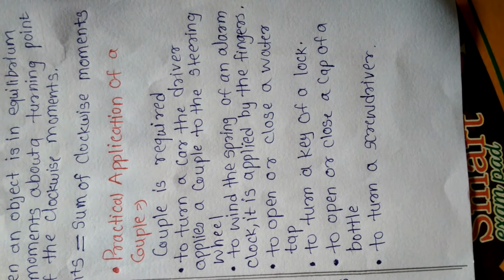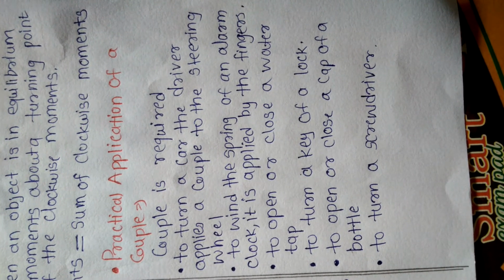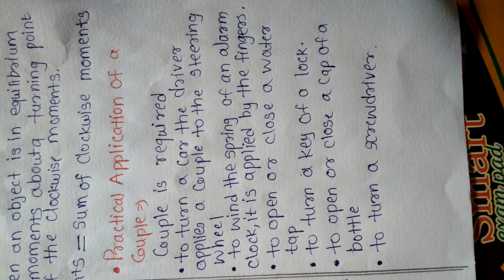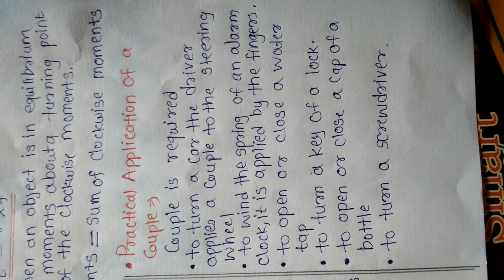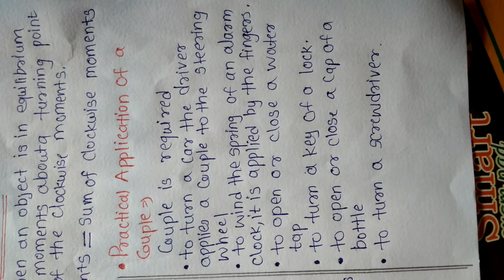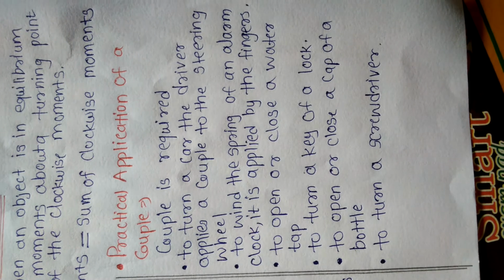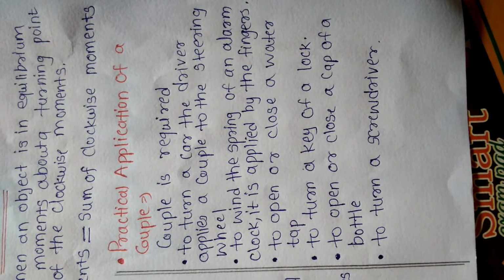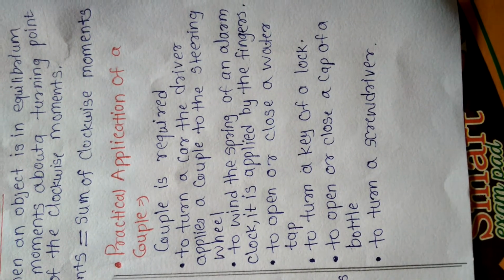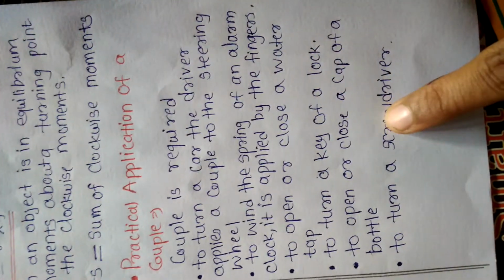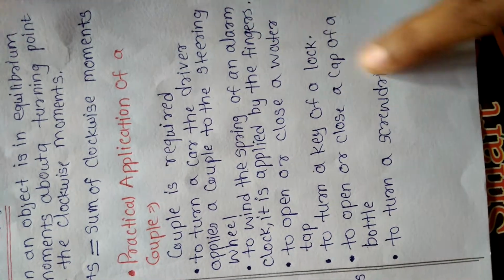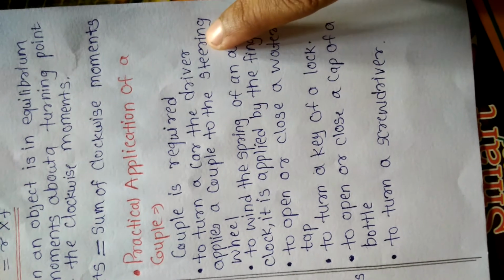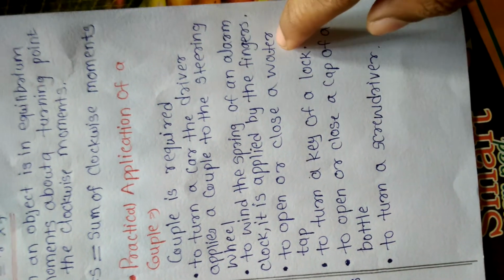Third, couple is required to open or close a water tap. Then couple is required to turn the key of a lock. Then couple is required to open or close the cap of a bottle. And last, couple is required to turn a screwdriver. All these are daily life examples, so you can understand easily with these examples. Just imagine each example and you can understand this concept easily.